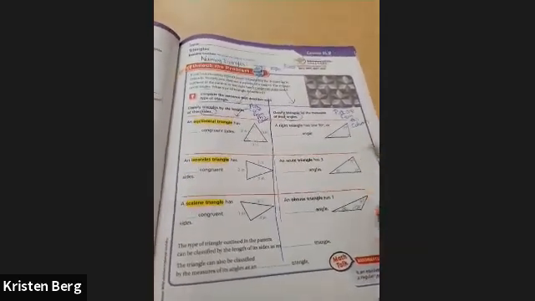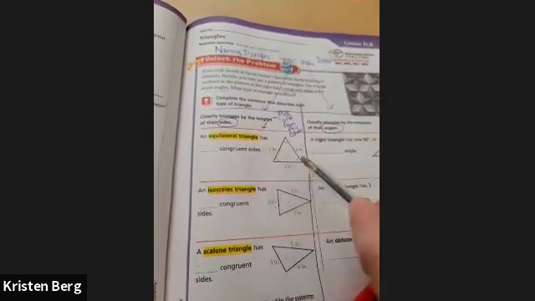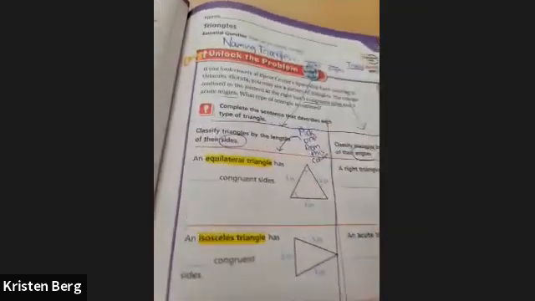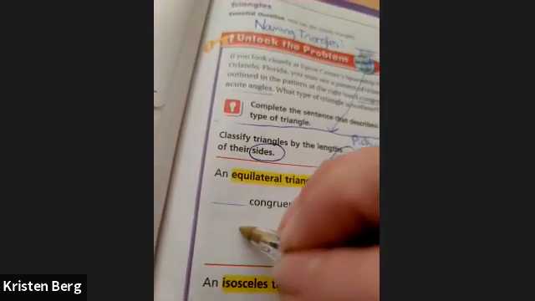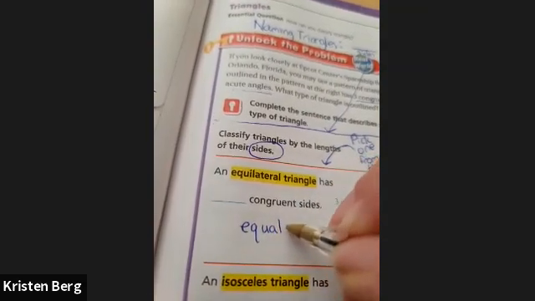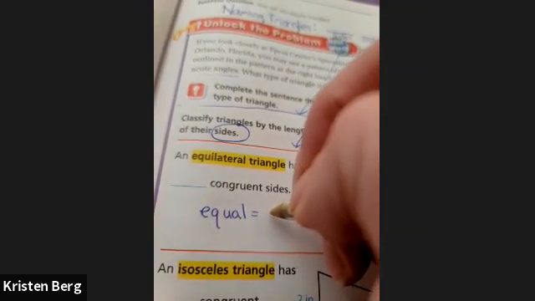So now I'm going to talk about each one of these. First of all, equilateral triangle. In equilateral, I always hear equal, which means all sides are the same.